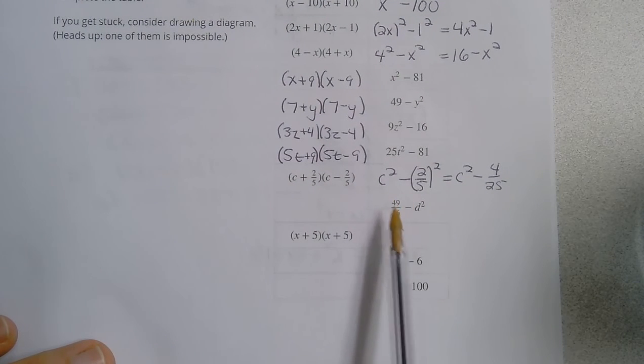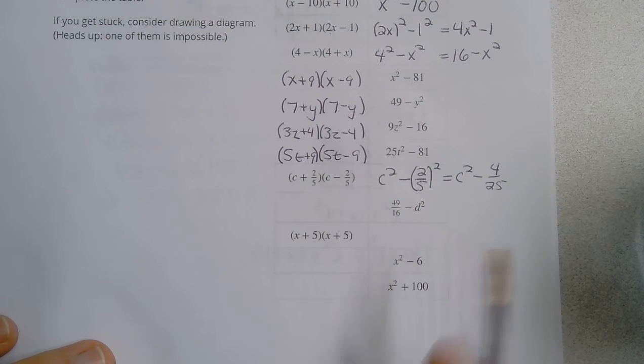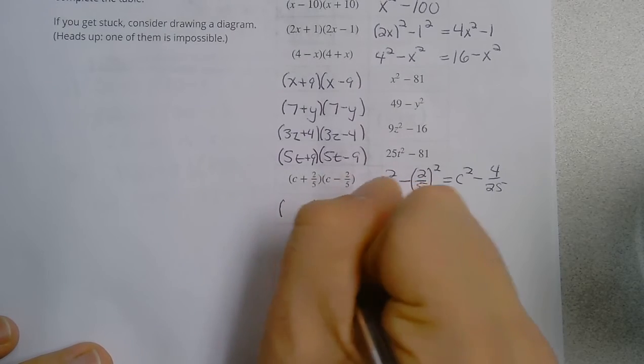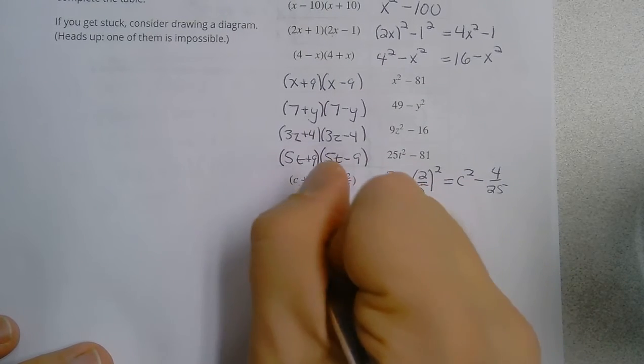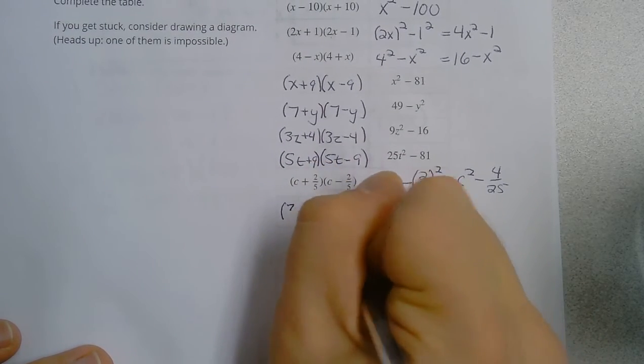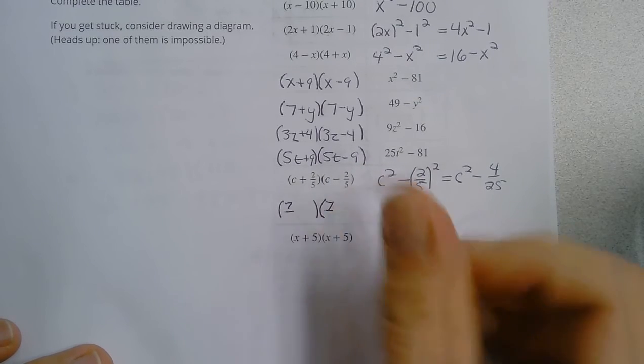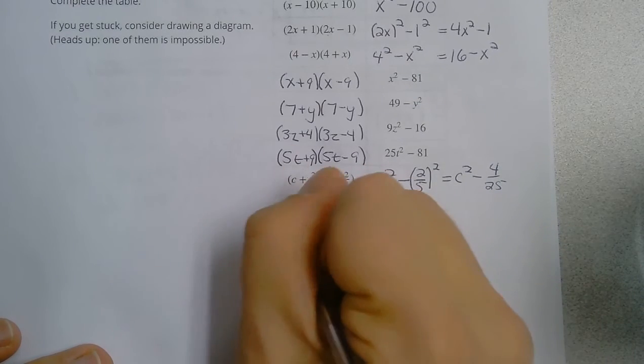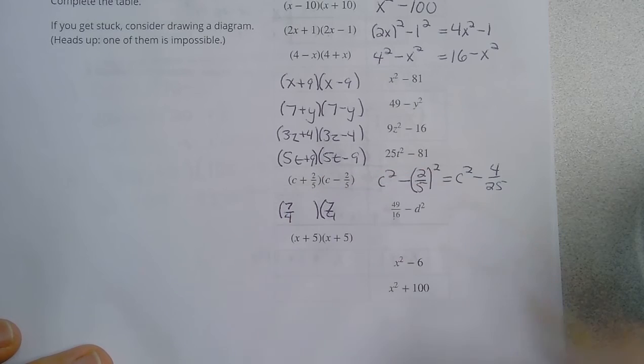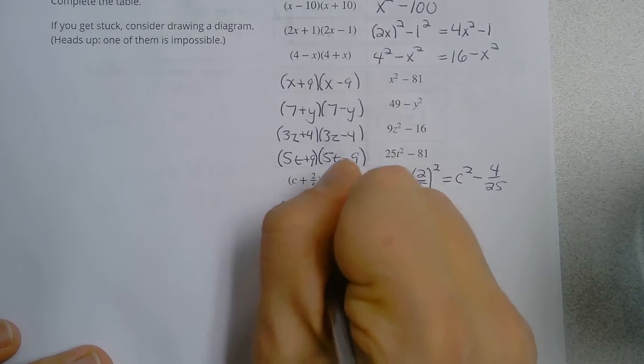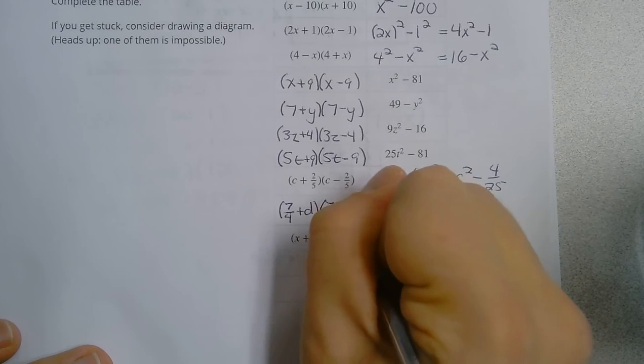Same idea here, 49 over 16. I know that 49 is 7 in the numerator, so 7 times 7 would make my 49. And in the denominator, I could have 4 and 4. And then if I'm minusing d squared, I could add d for the second term and then subtract d.